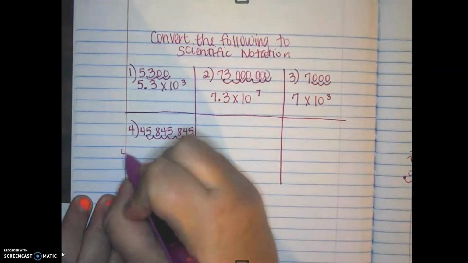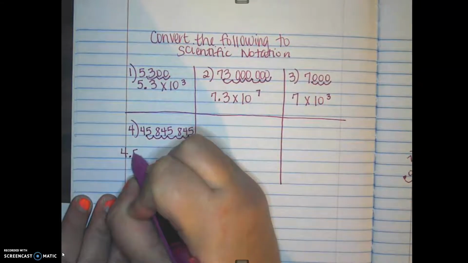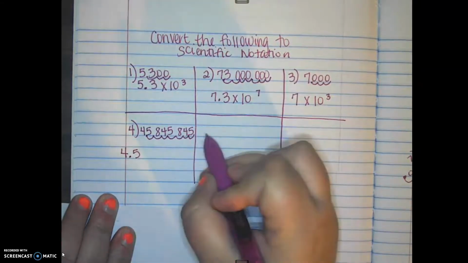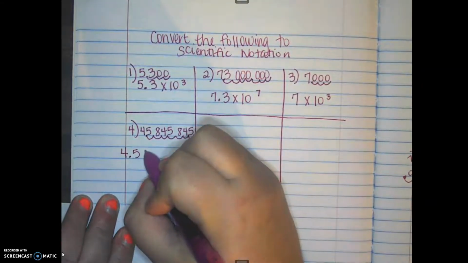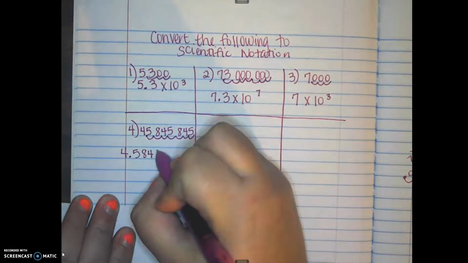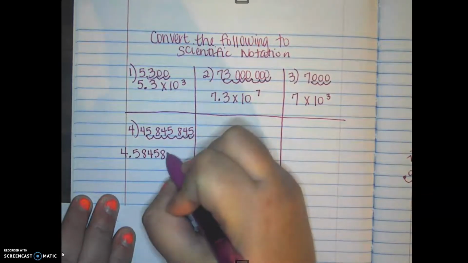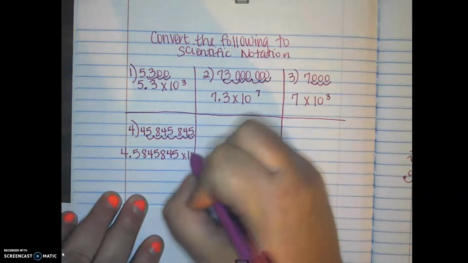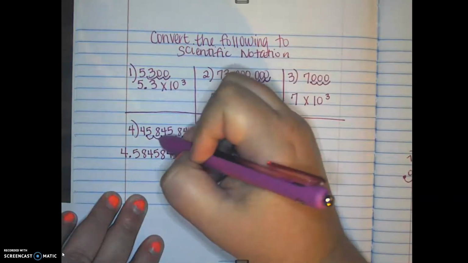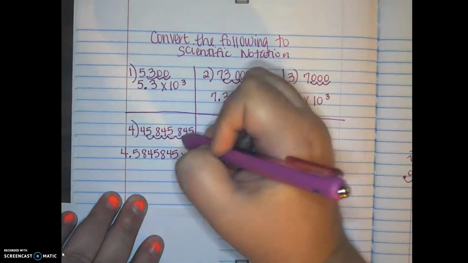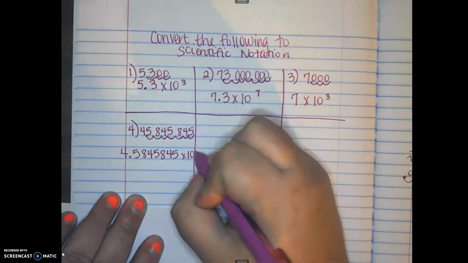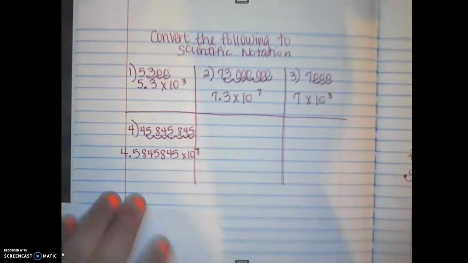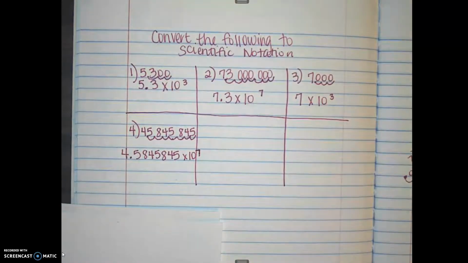So this is 4.5, and I always get asked, do I have to put all of those numbers? Yes, you do, because if not, we would assume that they are zeros, and they are not. Times 10 to the 1, 2, 3, 4, 5, 6, 7. I moved it 7. It's going to stay positive, so that was a big number.